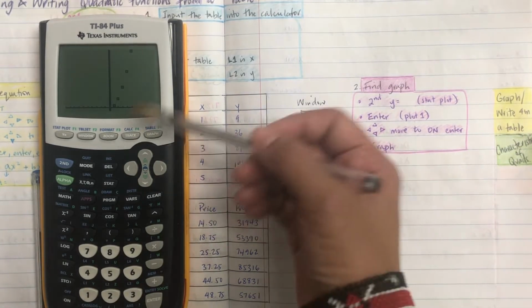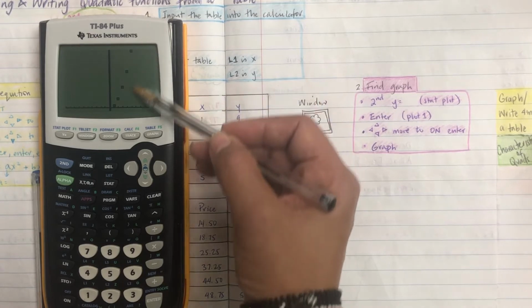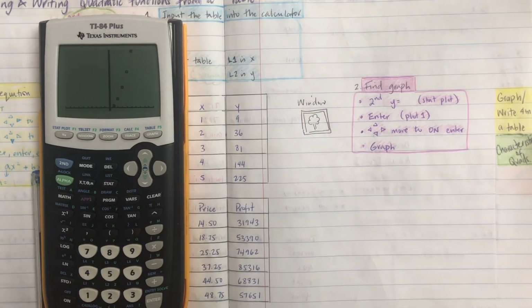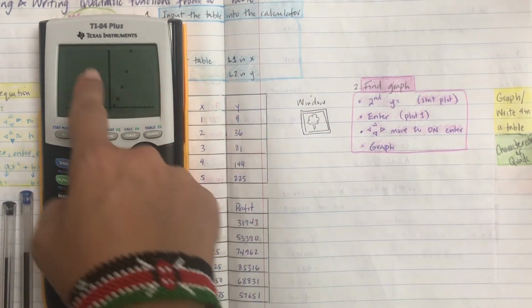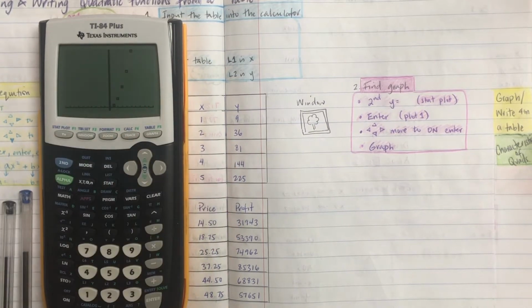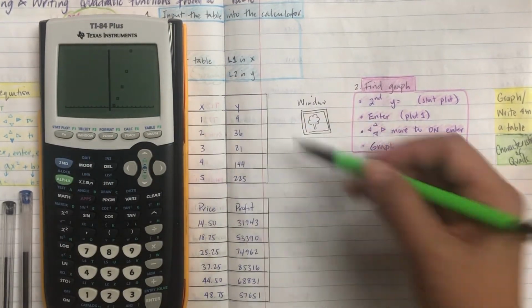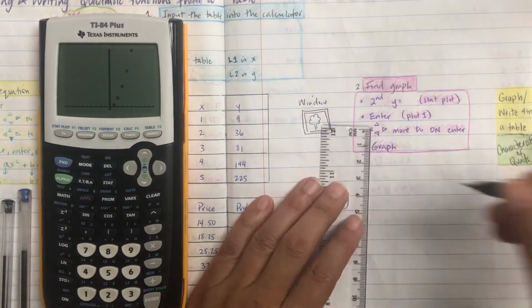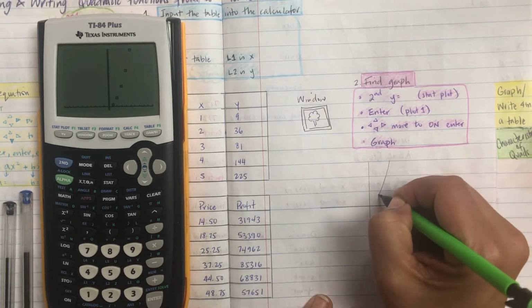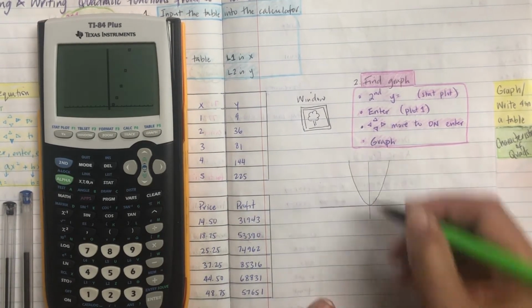All right, once you've done that, you can see that now the graph looks like this. And because we know it's a quadratic, it's going to be the same on the left and on the right. So it's only plotting the exact values that you gave. So the graph looks something like that.